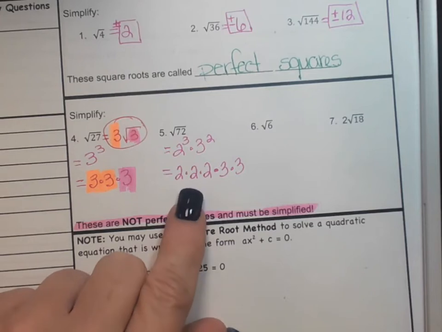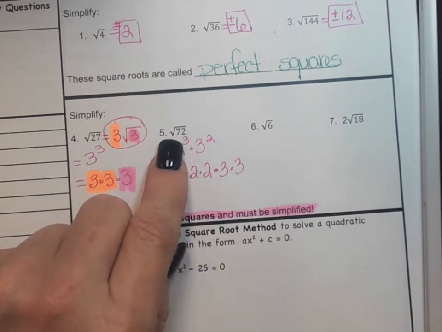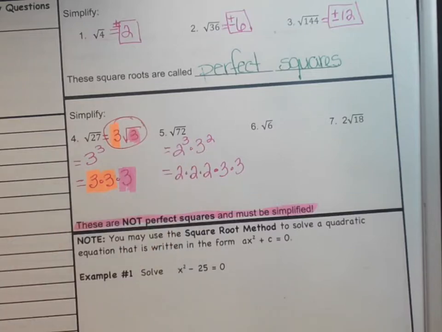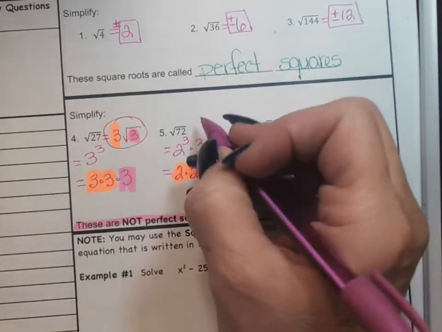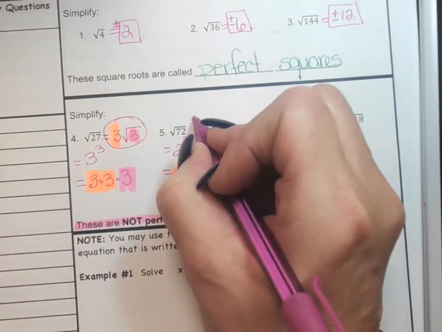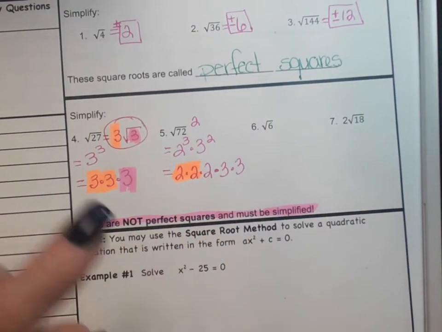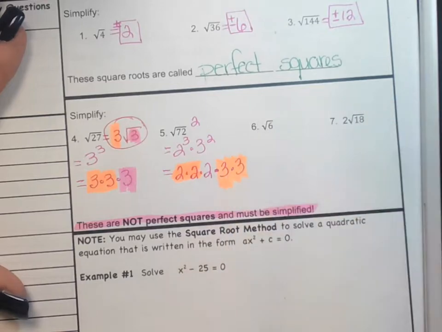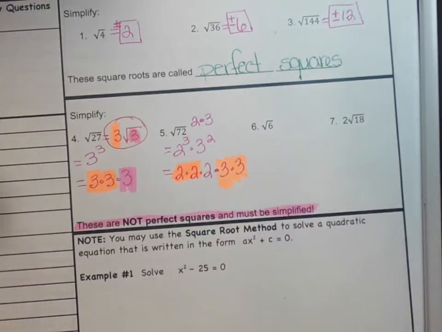We are going to look for pairs. And again, why are we looking for pairs? Because taking the square root is the opposite of squaring, and when you square, you have a pair. So if you look, we have a pair of 2's, so that 2 gets to come out. And then we have another pair, a pair of 3's. So we have one pair, and that 3 gets to come out of the house.